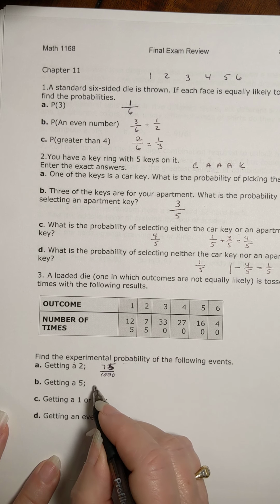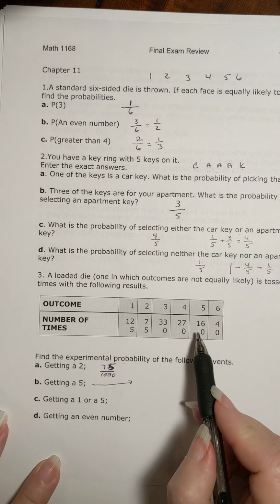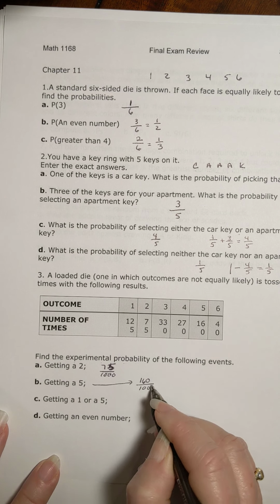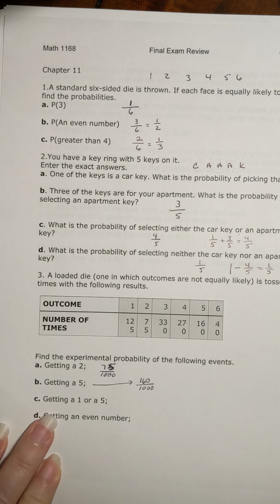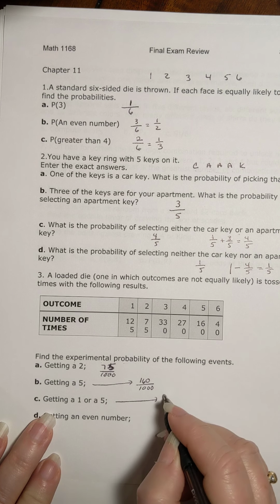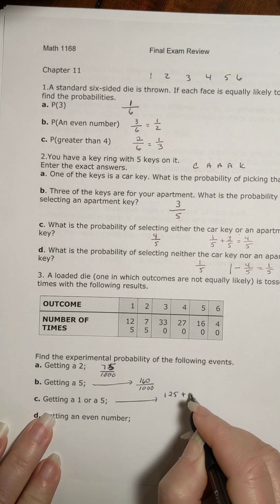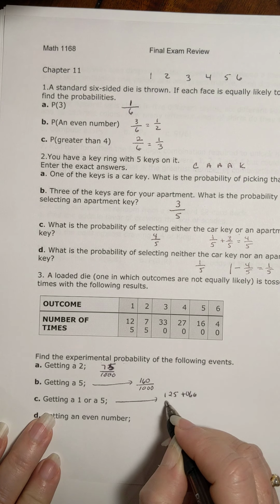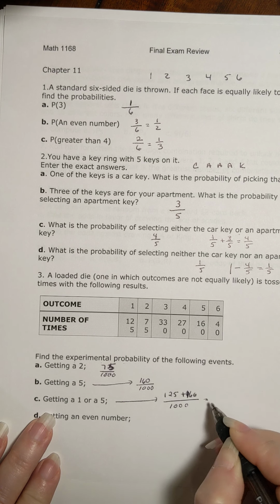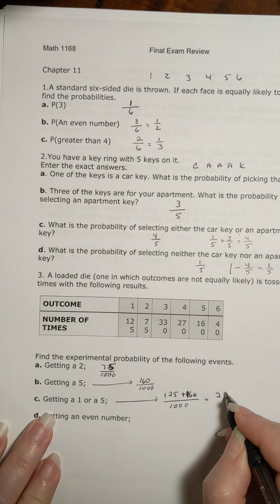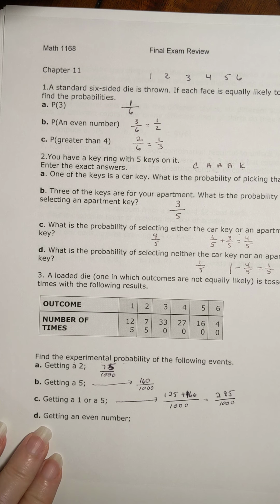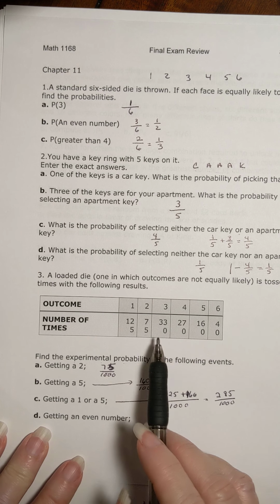The probability of getting a 5 would be 160 over 1,000. Probability of getting a 1 or a 5 would be 125 plus 160 over 1,000. And so that would be 285 over 1,000.